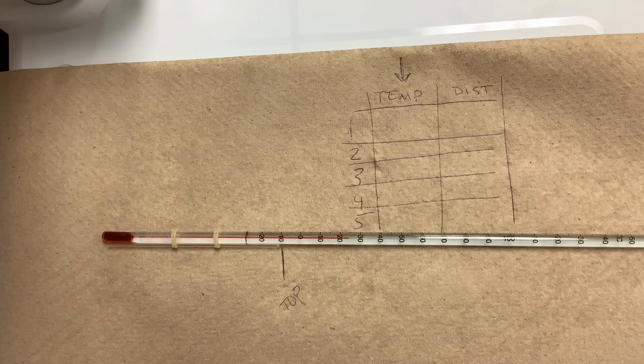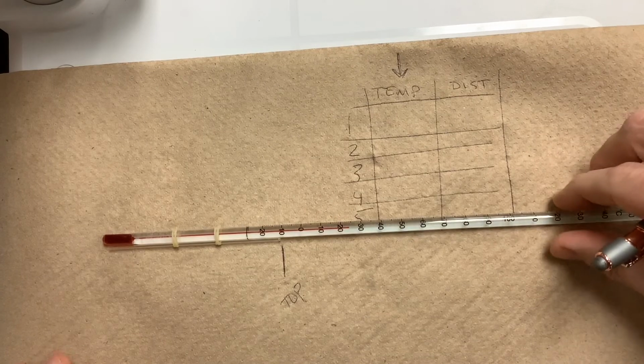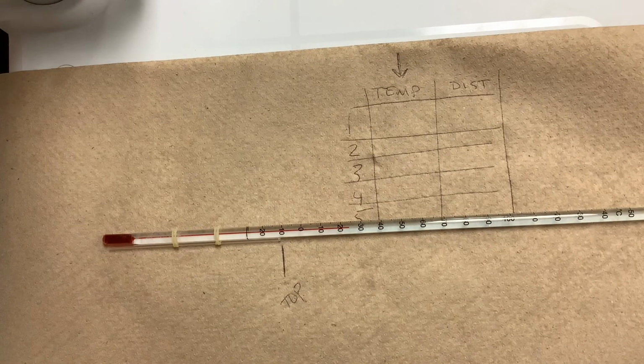I'll try to show you a demonstration of it, but this is something that you're going to have to do a couple times to try to get it to work. Okay, so let me get this set, and then we'll run a test on it.